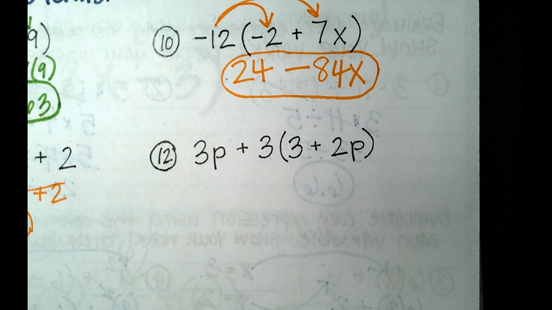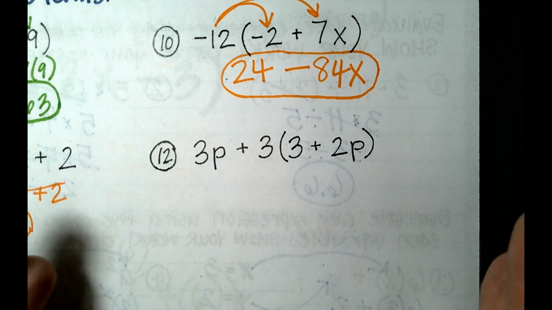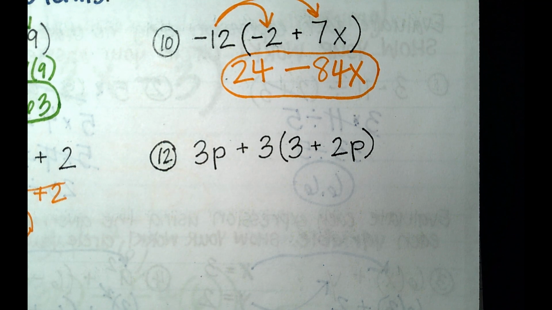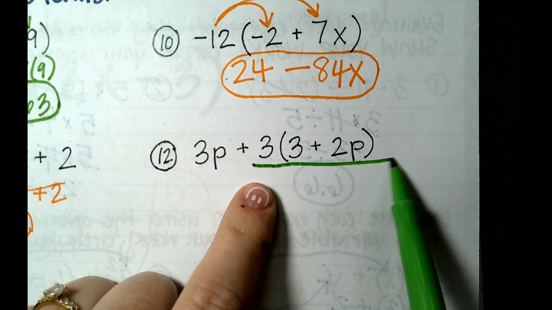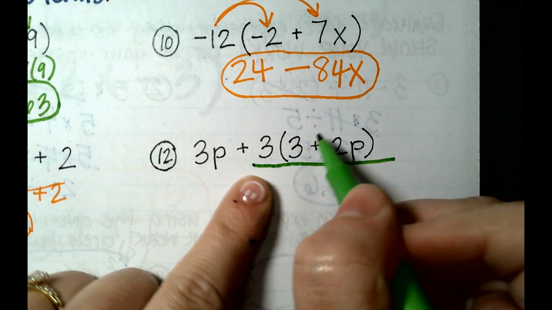Okay, awesome. Number 12 is the tricky one. What do we do first here? You said 3 times 3. Yes, we have a 3 times this quantity that's in parentheses.